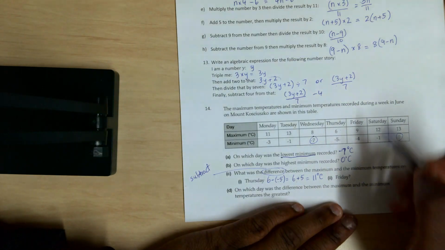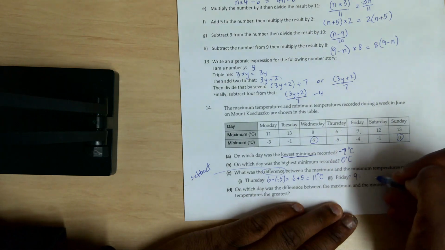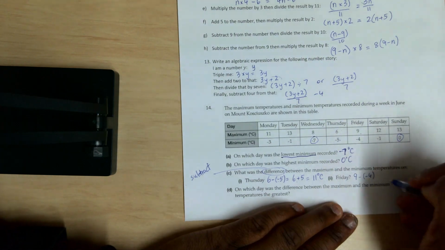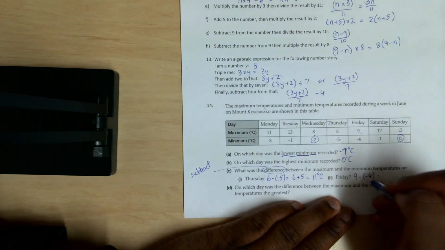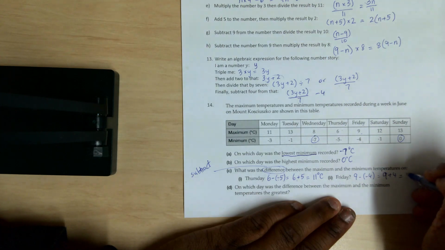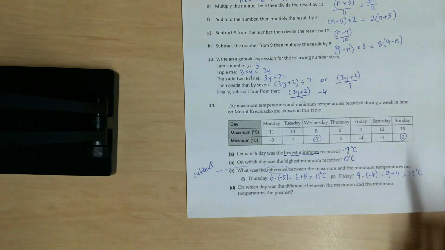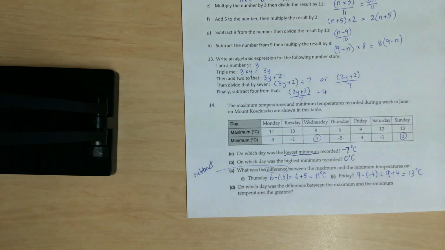On Friday, we've got 9 and -4. So I'm going to do 9, take -4. 2 negatives again make a positive, so 9 plus 4, which is 13. So the difference in temperature is 13 degrees Celsius.